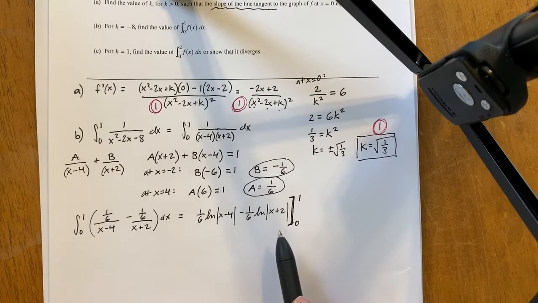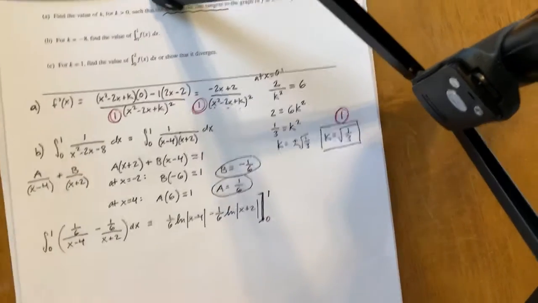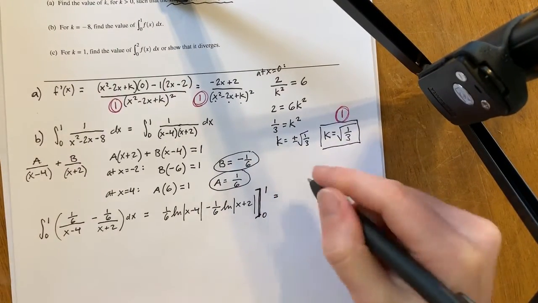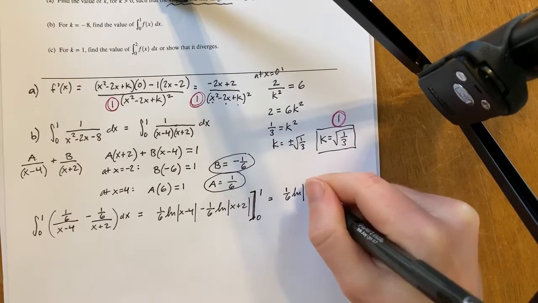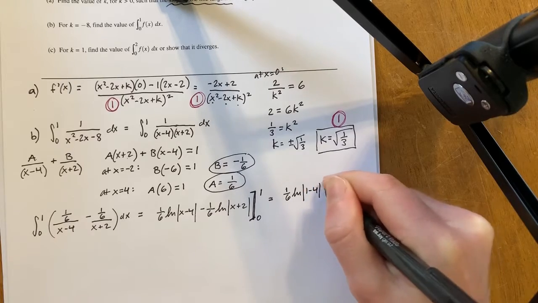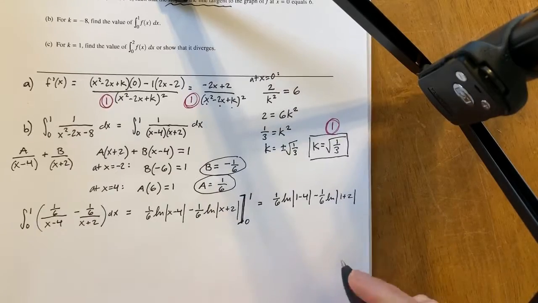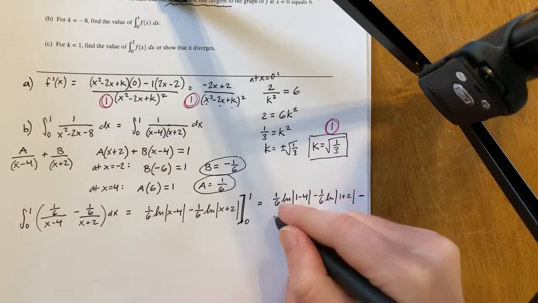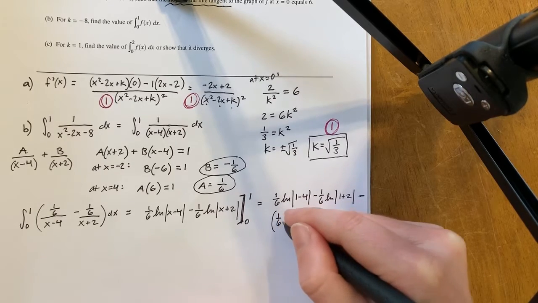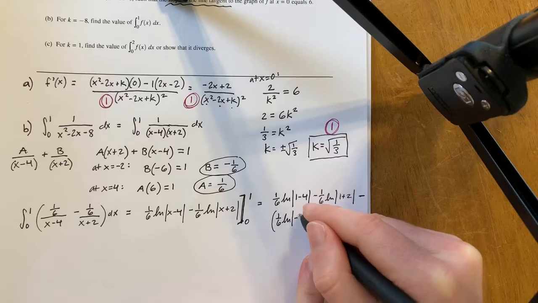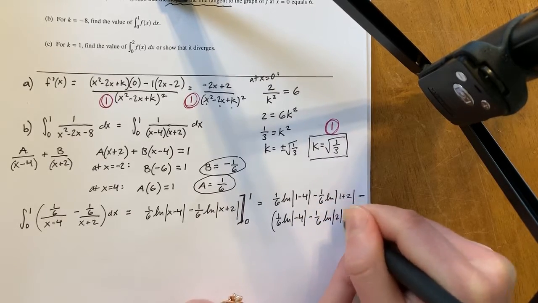So my last step here is just to plug in my bounds and get an actual number out of this, if possible. So 1/6 ln, this will be 1 minus 4, minus 1/6 ln 1 plus 2. And then I'm going to be subtracting this stuff when I plug in 0. So 1/6 ln, that'll be 0 minus 4, minus 1/6 ln of 2.